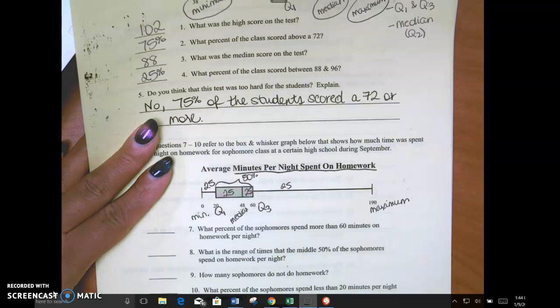Okay, now we can answer some questions. What percent of the sophomores spend more than 60 minutes on homework per night? 25. Here's 60. Here's more than 60. 25%.